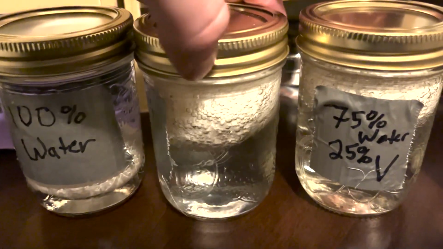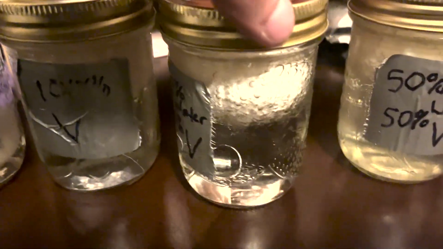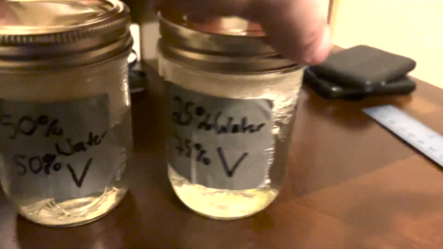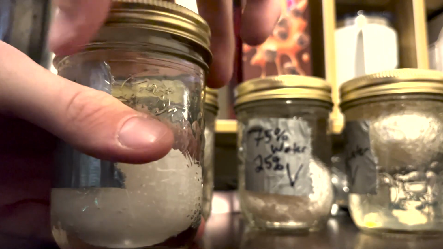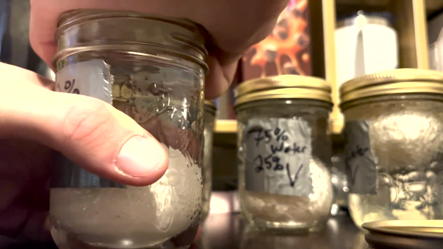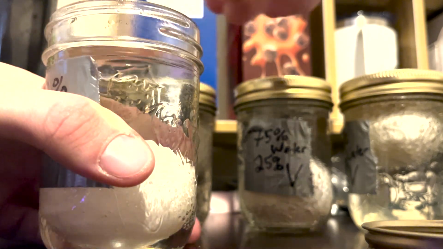Next, we have to let some time pass. So we're going to wait 3 days for this solution to have an effect on the egg. After 3 days, we're going to open each jar individually without spilling any of the contents. It's okay if you spill a little liquid, just want to be careful with the egg.